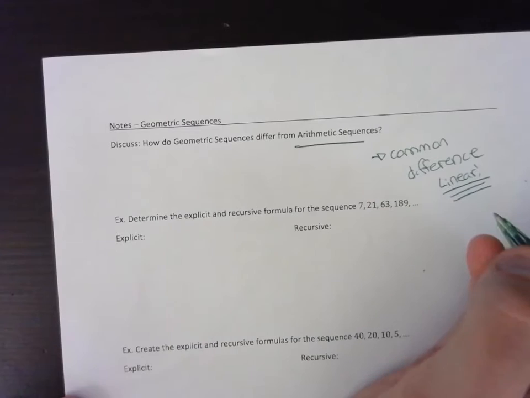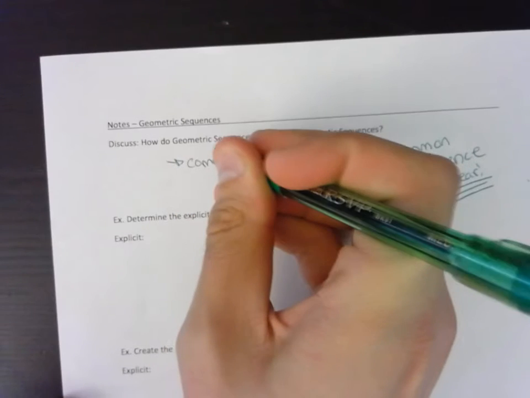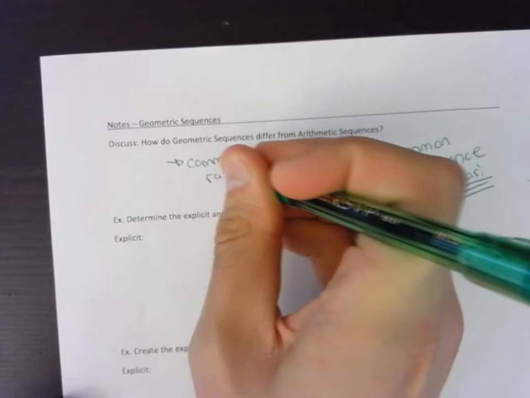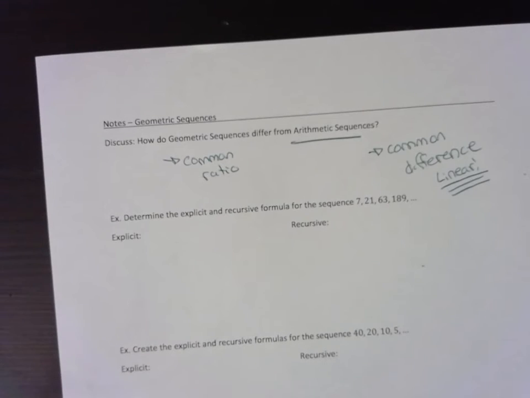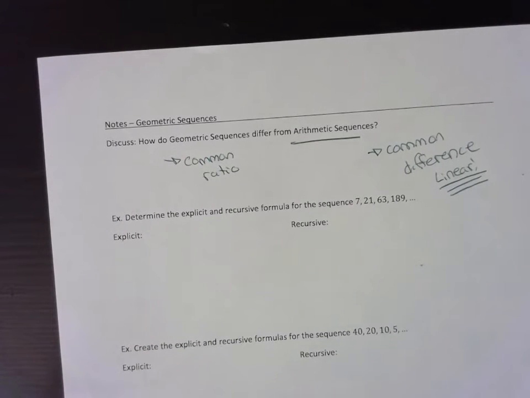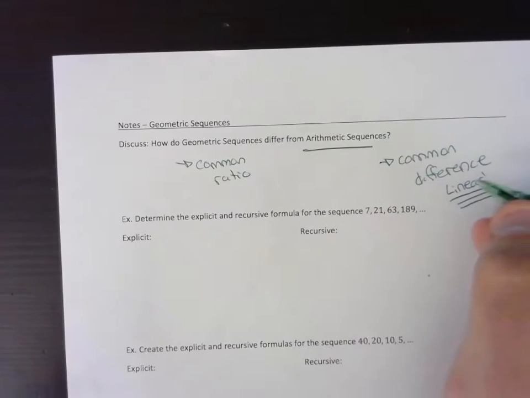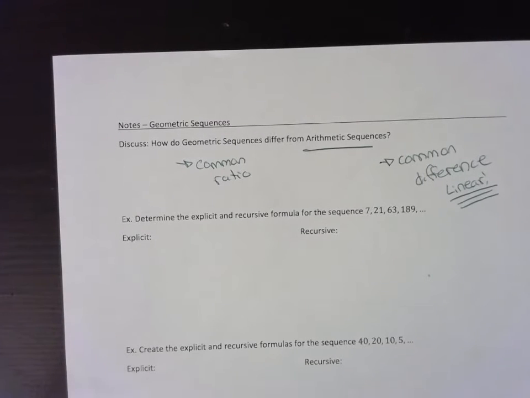For a geometric sequence, that's called a common ratio. Remember, a ratio is just a comparison of one number over another. Typically it's a fraction, and these are not going to be linear, because if we have a common ratio, that means we're multiplying to get to the next number. So 2 times 4 is 8, 8 times 4 is 32, 32 times 4 is 128.